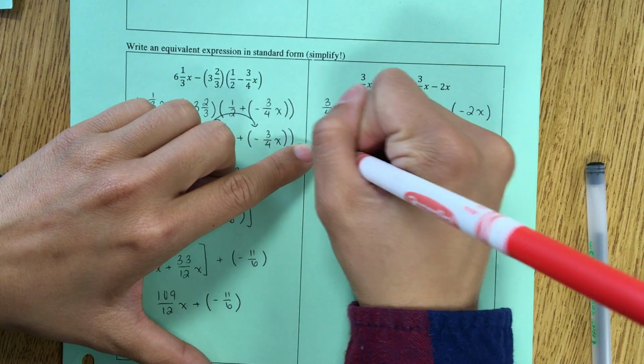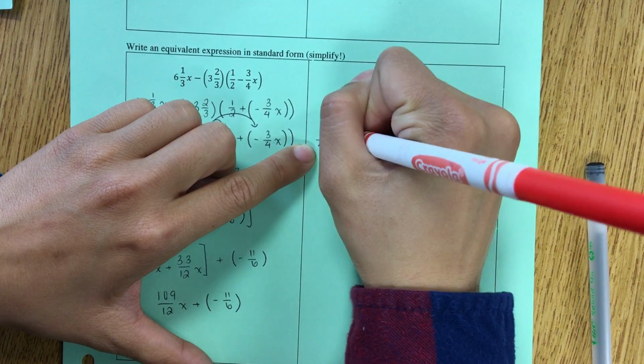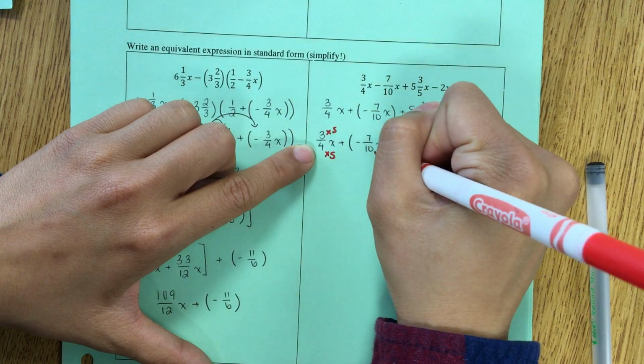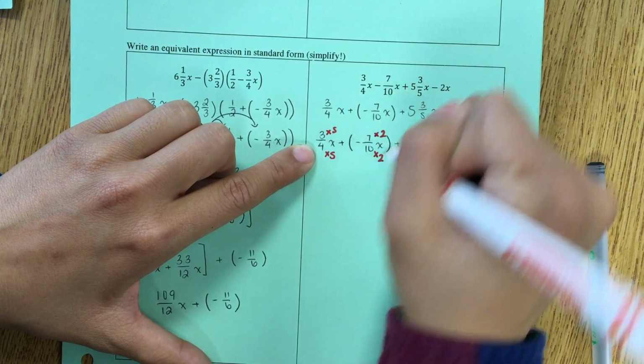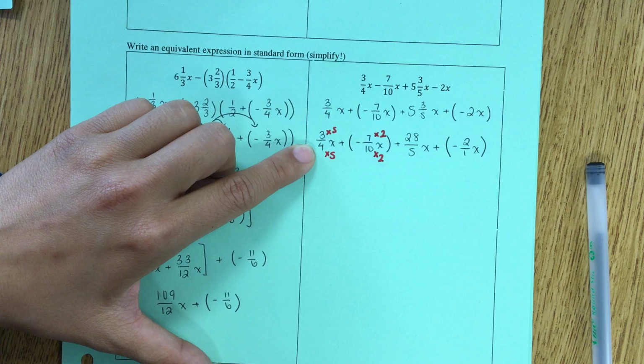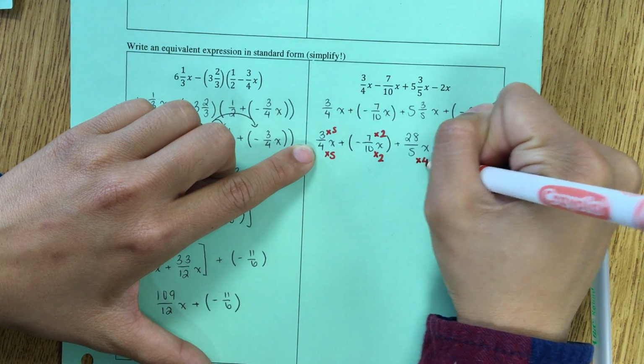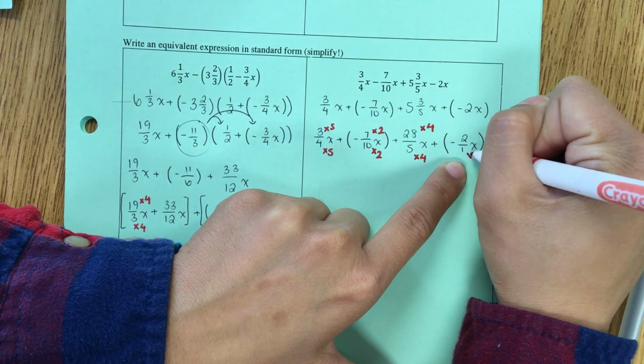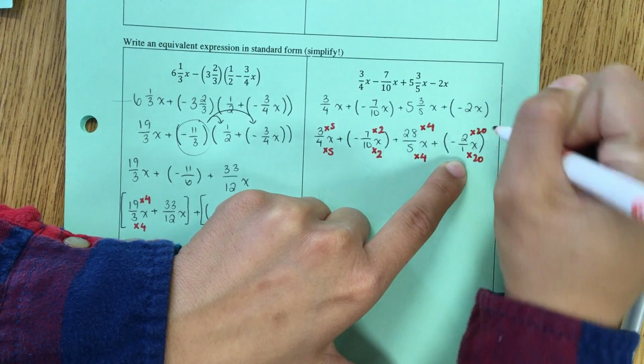So that means to change 4 into 20, multiply by 5. To change 10 into 20, we got to multiply by 2. To change 5 into a 20, multiply by 4, and to change 1 into 20, multiply by 20.